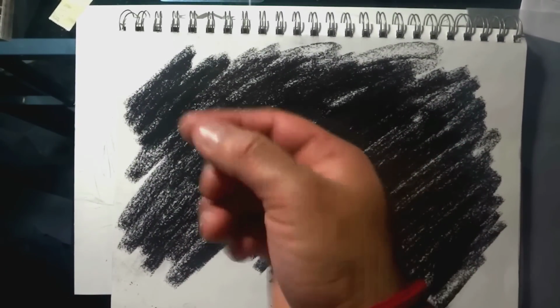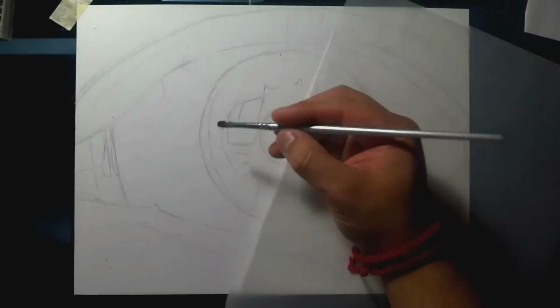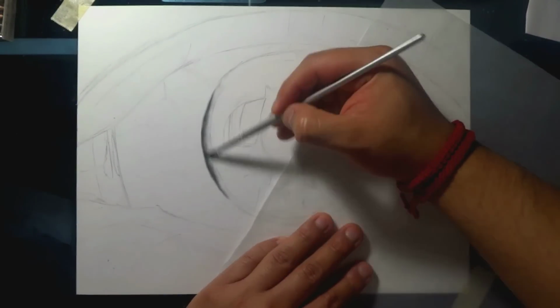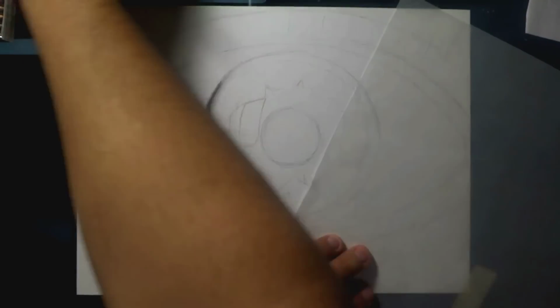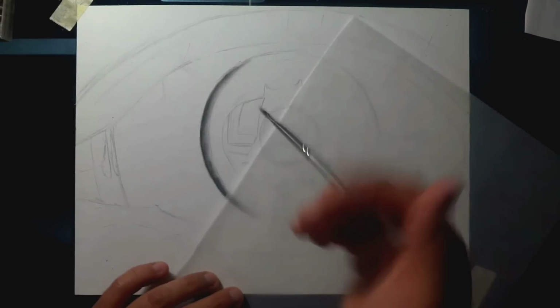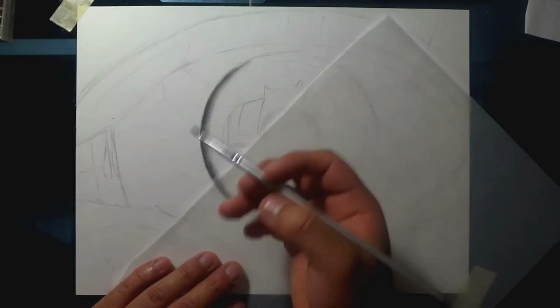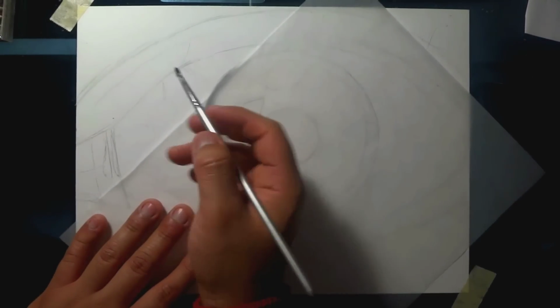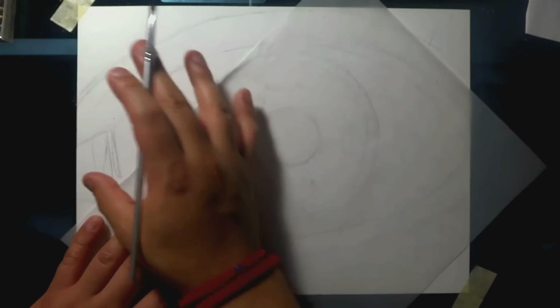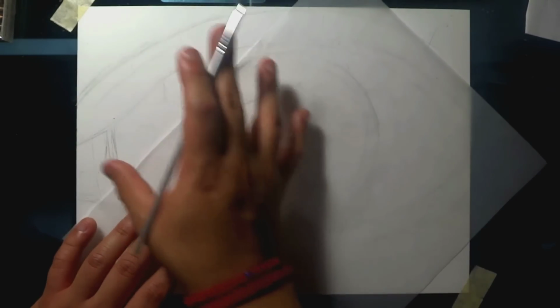Alright, now we get into the fun part. This is charcoal powder, which I pretty much use charcoal sticks, and I just rubbed it on another sketchbook, and every now and then I'm going to be rubbing my brush onto this sketchbook. I jump around a lot, so you'll probably see me doing that pretty frequently. I usually like to start on the left side, so that way it doesn't smudge as much as I move towards the right.